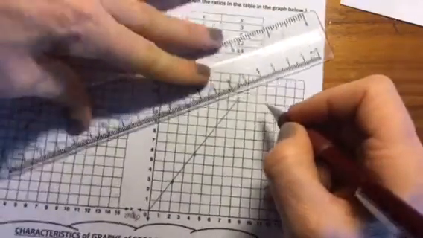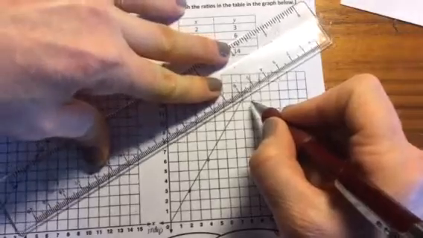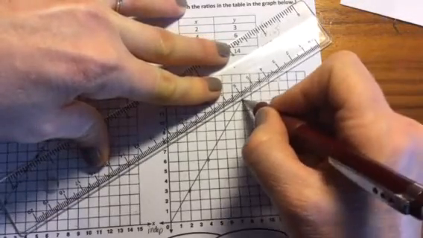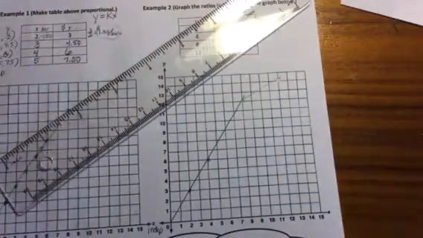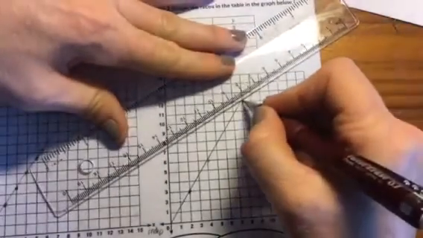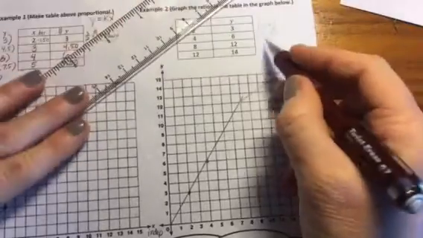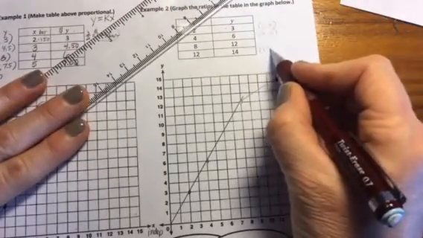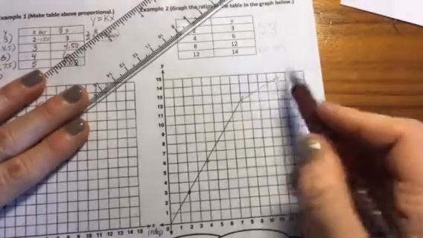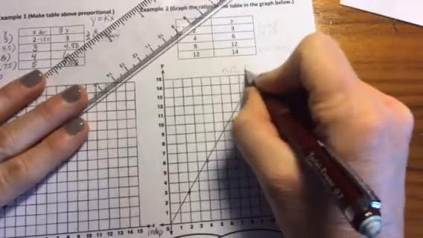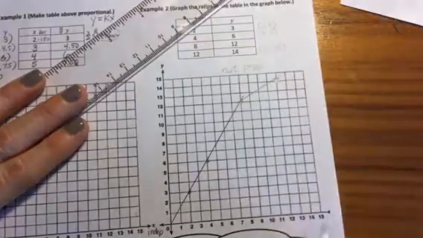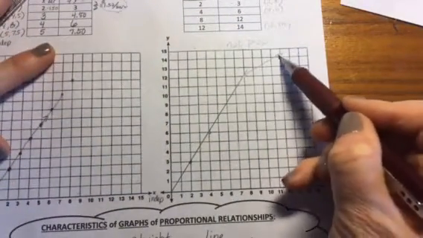Okay, so when I plot these, they're exactly like the table earlier, except that when I get to 12, 14, it takes a hard right, and my angle changes. And so in that case, it does not lie on a straight line. This point right here, 12, 14. So since all the points don't lie on a straight line, then we have to say that it's not proportional, or non-proportional. And we can tell that just because all the points don't lie on a straight line.